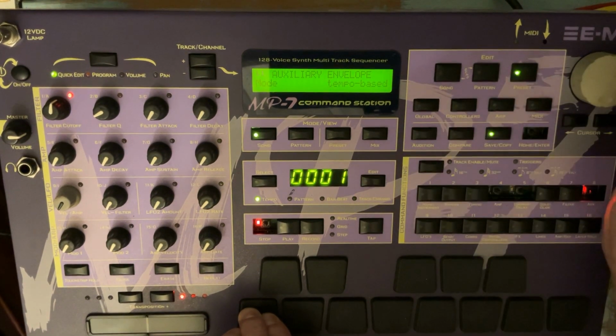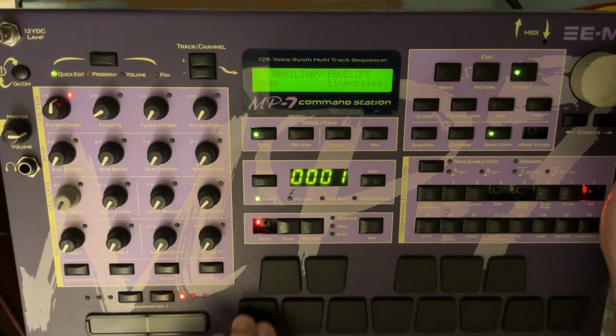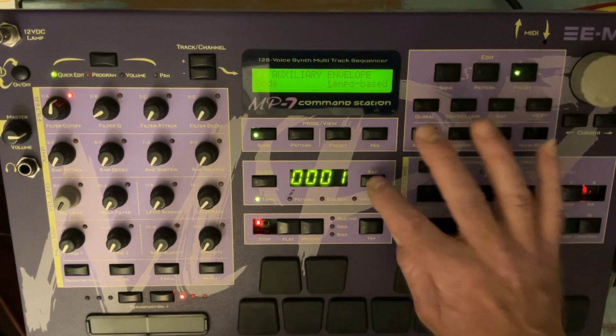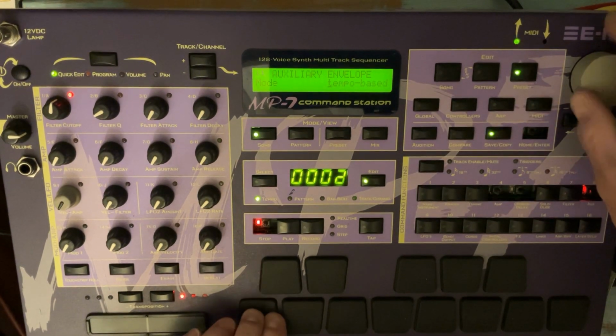And then we'll change it back to time based, so you can see there is a difference there. So we've got back to tempo, alter the tempo.